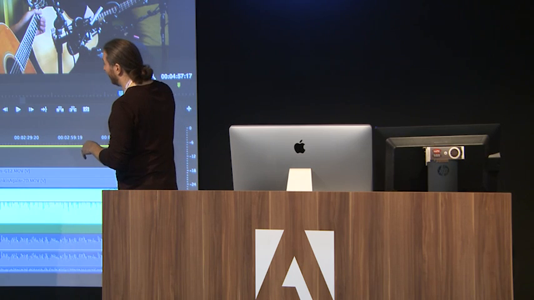I get back home, I look at my raw content, and the first thing I notice is the lighting is horrible. The second thing I notice is, wow, I forgot in the hurry rush of getting everything together to adjust the picture style settings in my DSLRs, right?